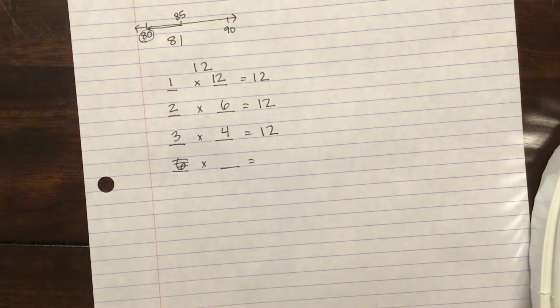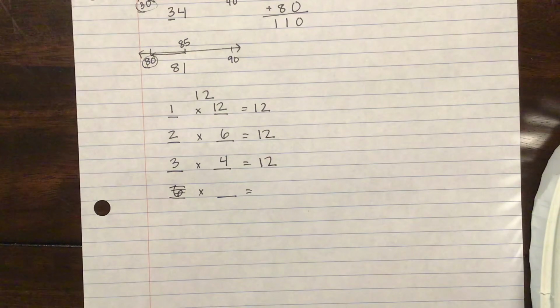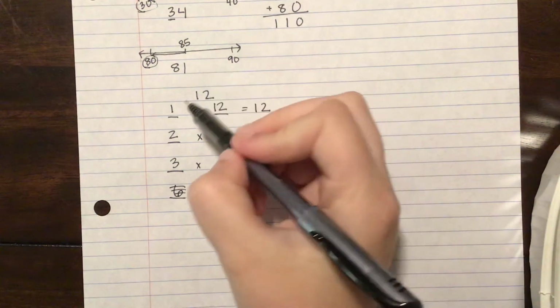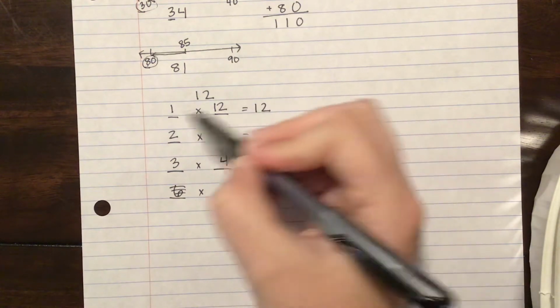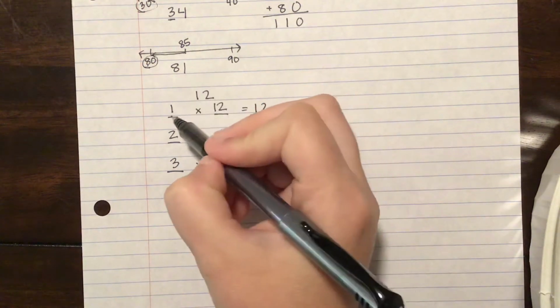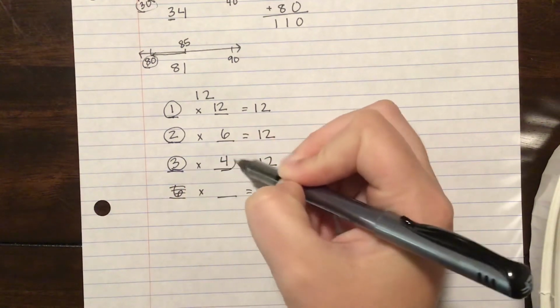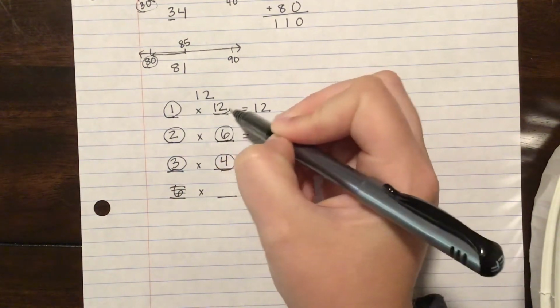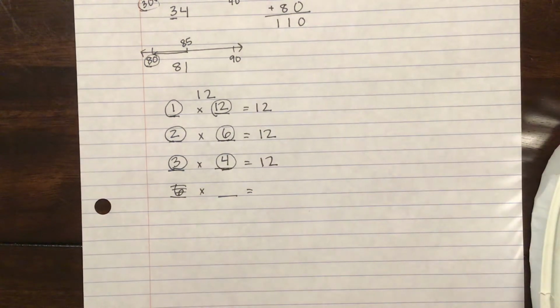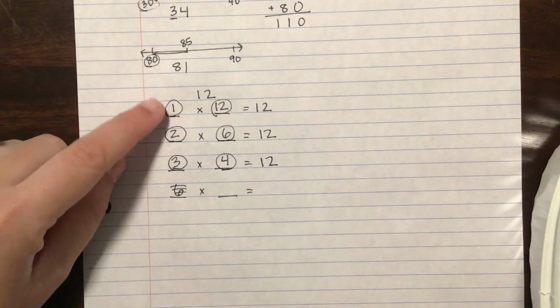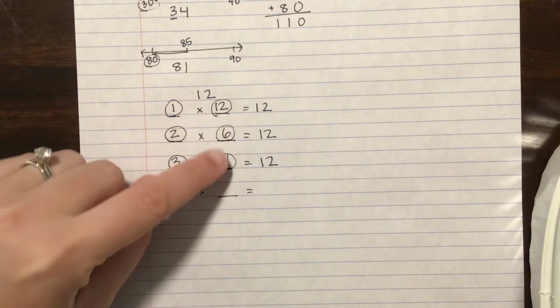And there are no greater numbers that could be multiplied to equal 12. So the factors are the numbers that you multiply together to get 12. In this case, it's 1, 2, 3, 4, 6, and 12. That means the number 12 has 1, 2, 3, 4, 5, 6 factors.